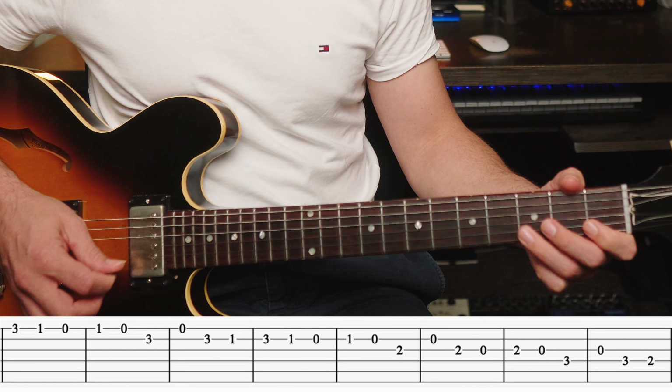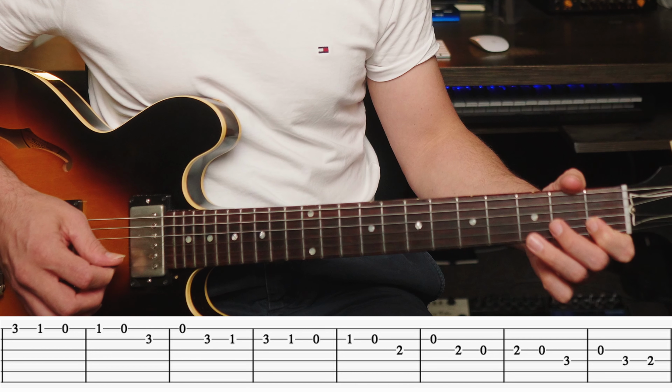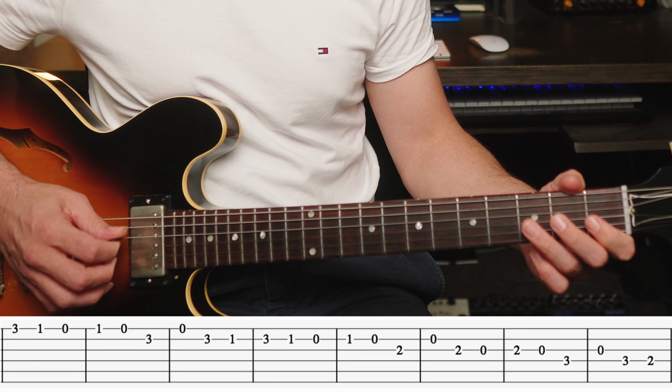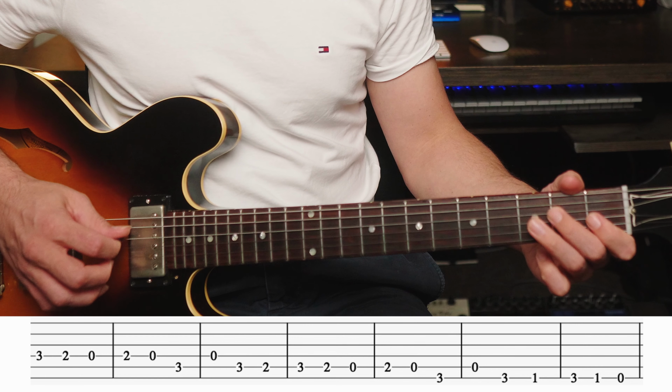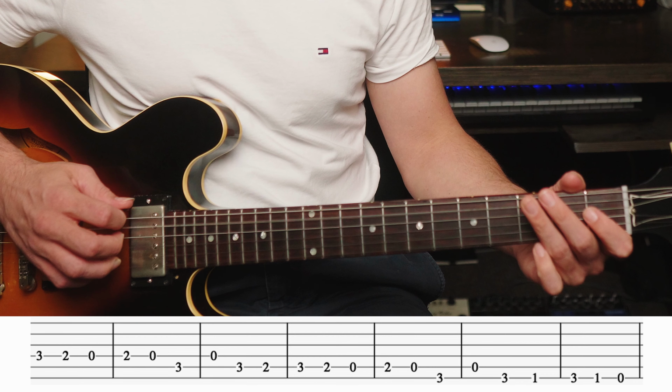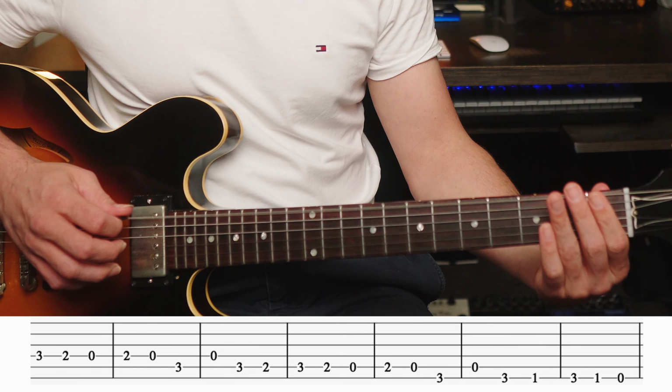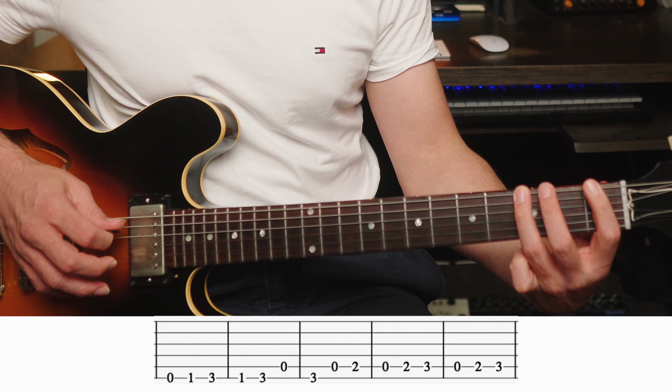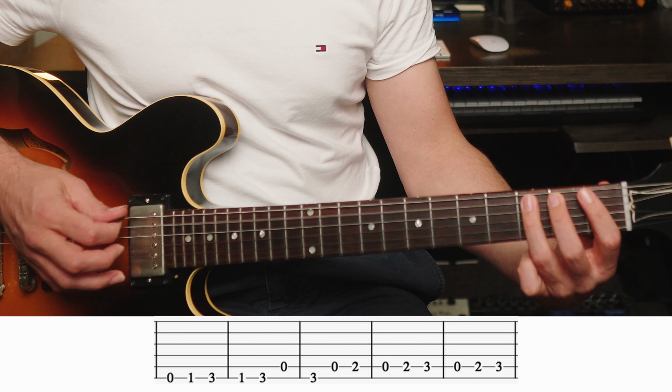And then I'm going to go all the way back down from that note, that high G, all the way to the low E. From that low E all the way up to this C here. The whole thing goes like this.